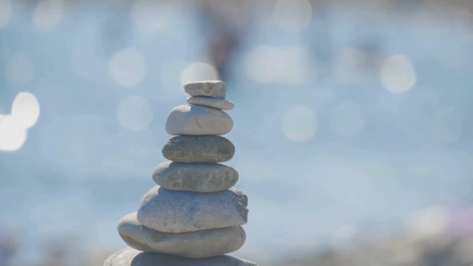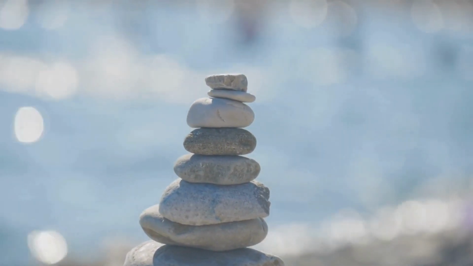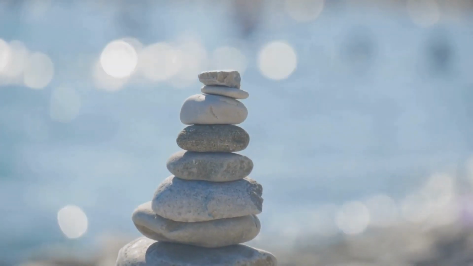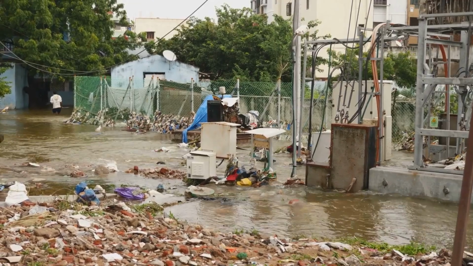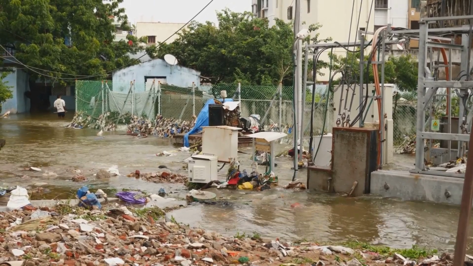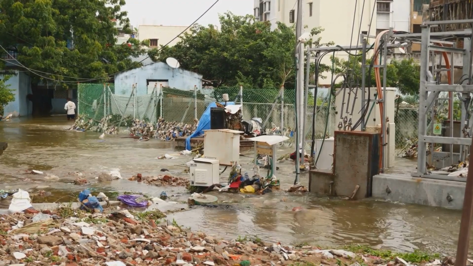Lastly, we must grapple with the concept of carrying capacity. This refers to the maximum population size that an environment can sustain indefinitely. If we exceed our planet's carrying capacity, we risk undermining our own survival and the survival of countless other species.